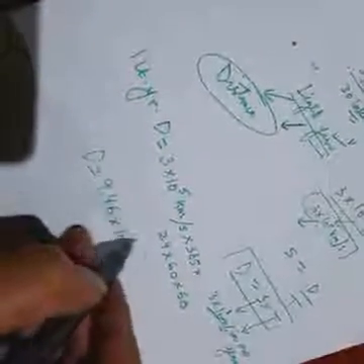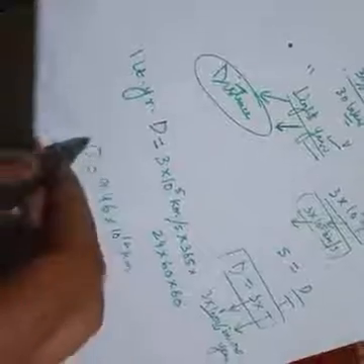9.46 into 10¹² kilometers. Okay, this is the distance traveled by the light at a speed of 3 × 10⁵ kilometer per second in 1 year, and this is called as light year. ठीक है, so light year is what? It is actually the distance which is traveled by the light at a speed of 3 × 10⁸ meter per second or 3 × 10⁵ kilometers per second.